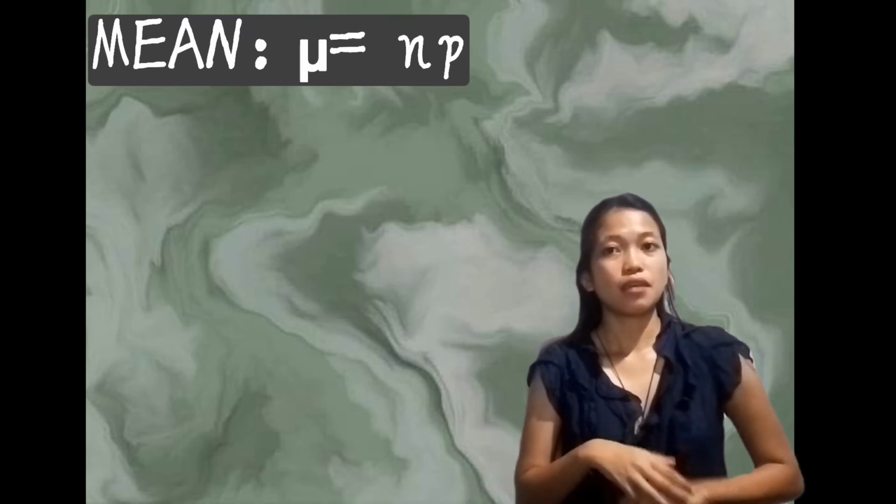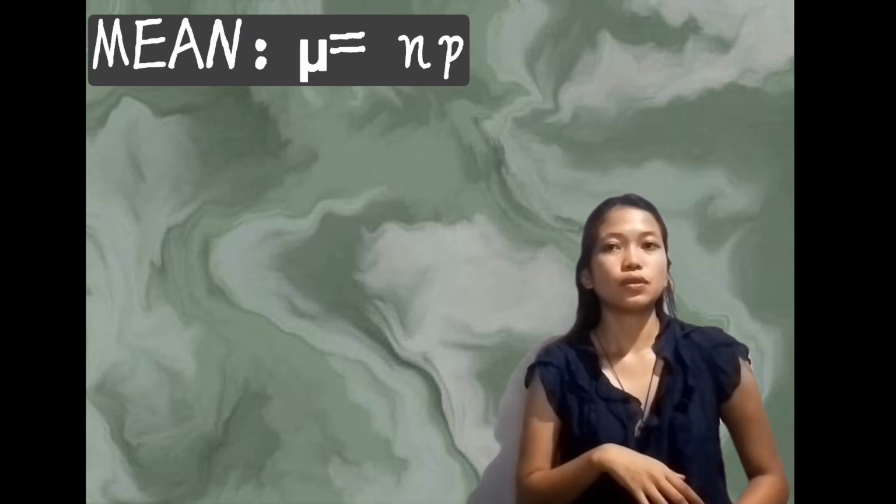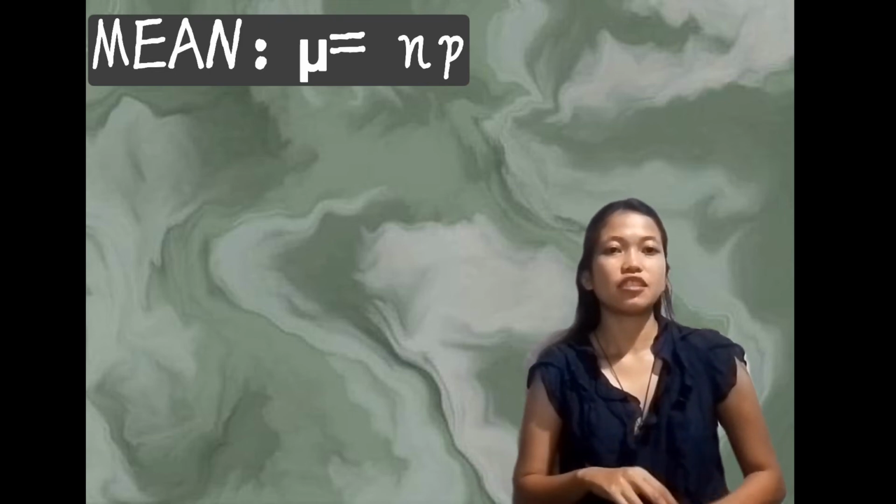Now, in finding the mean and standard deviation in the binomial distribution, these formulas must be followed. The formula of the mean in the binomial distribution is mu equals n times p, where n is the number of trials and p is the probability of success.